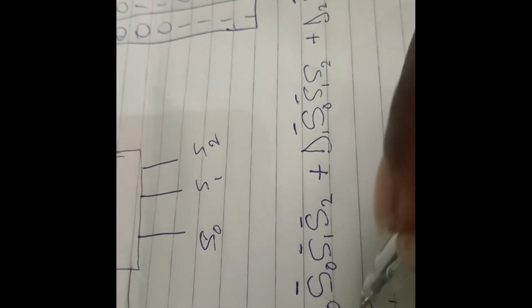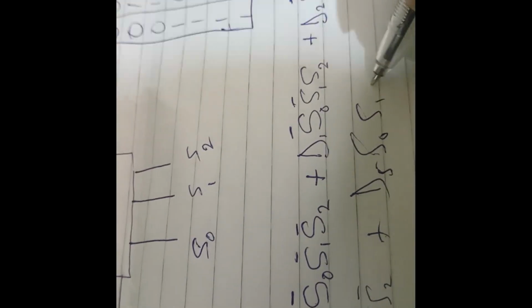So here is 0, I leave it like that. Now plus D4, S0, S1, S2. D4 is 1 0 0. So here I have 1 0 0. Plus D5, S0, S1, S2. D5 is 1 0 1, right?